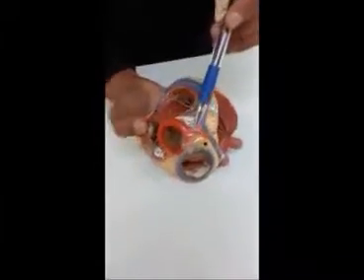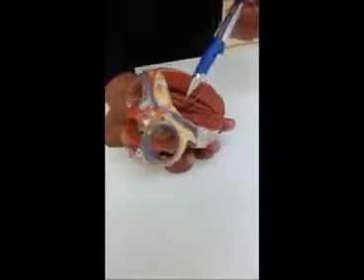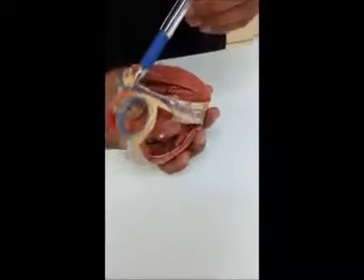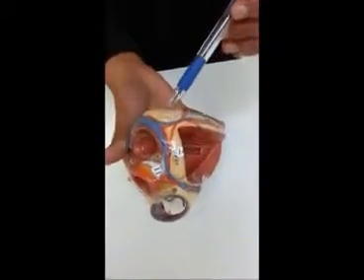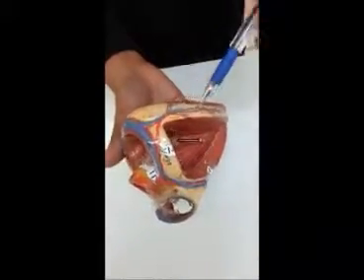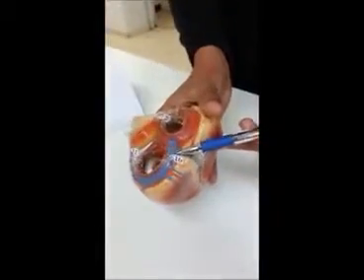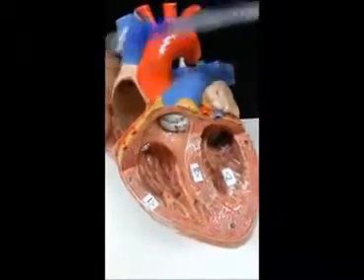From the left coronary artery, we have the anterior interventricular artery and the great cardiac vein, and we have also the circumflex artery, and here is the coronary sinus. This is the internal view of the heart.